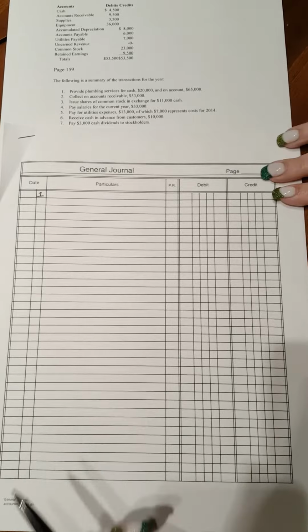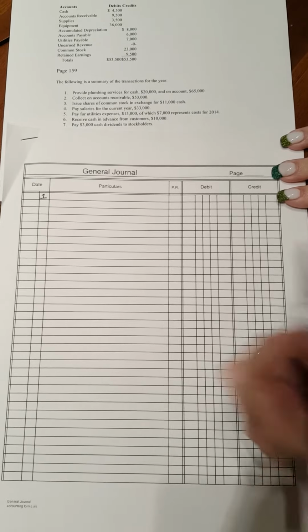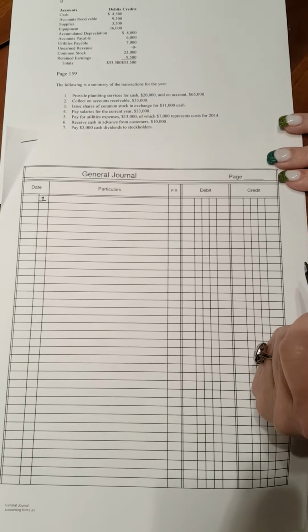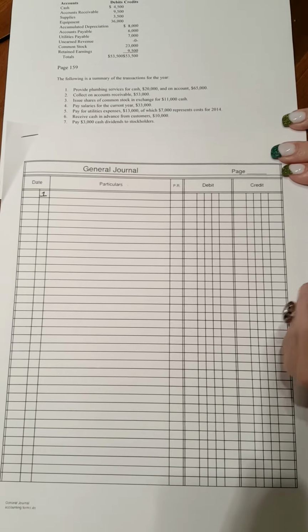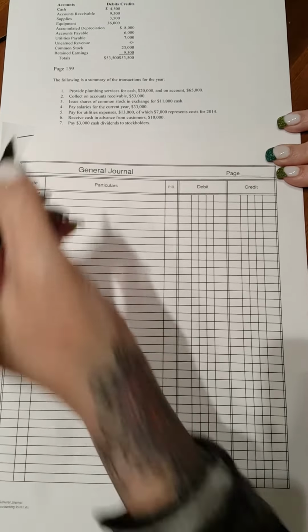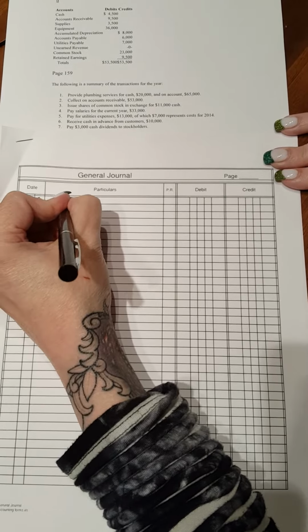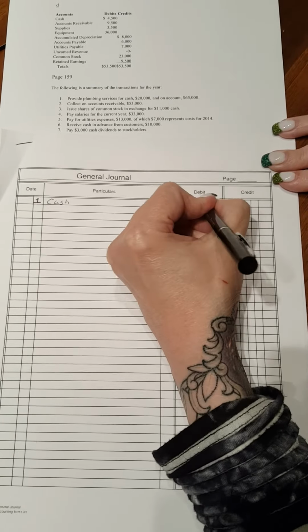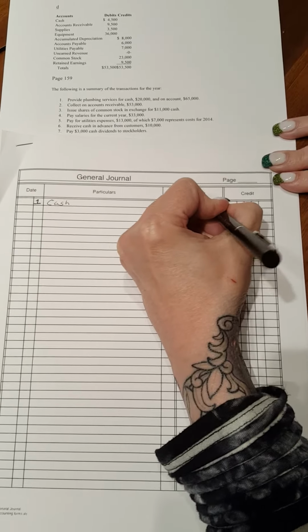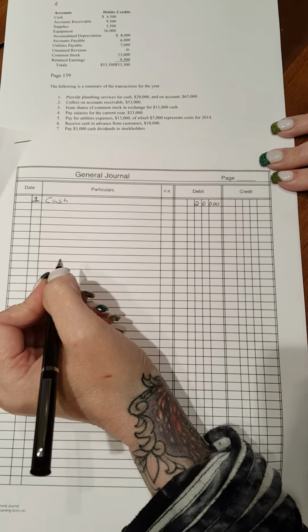All right, we're going to start with the first summary transaction. Number 1, provide plumbing services for cash, $20,000, and on account for $65,000. So for number 1, we're going to debit cash for $20,000, which means we had customers pay us $20,000 in cash for services performed.